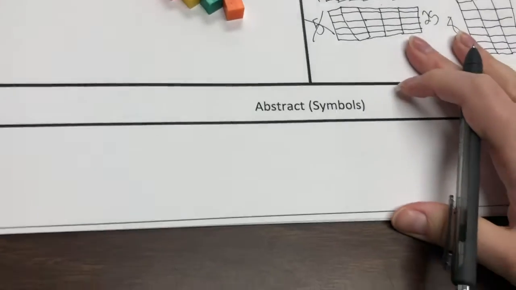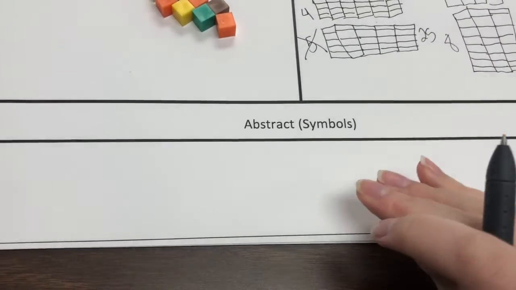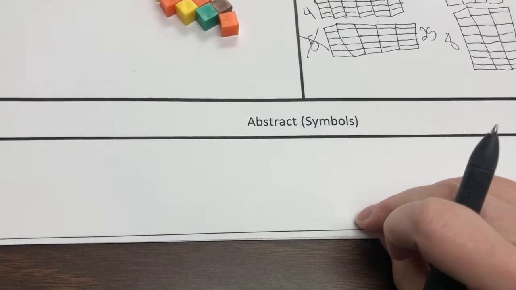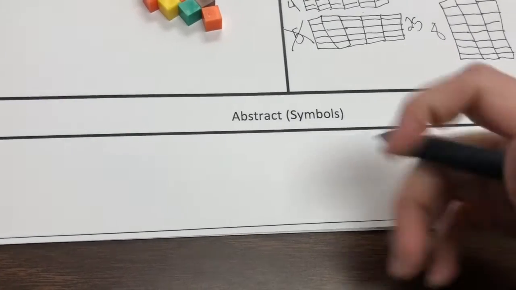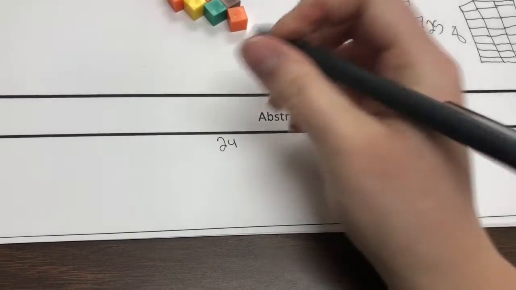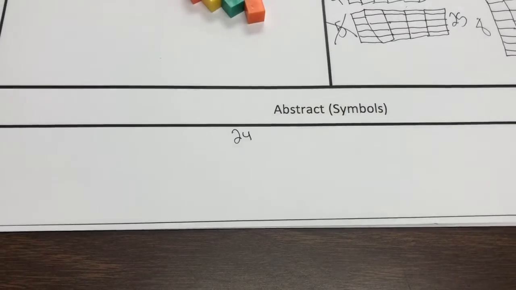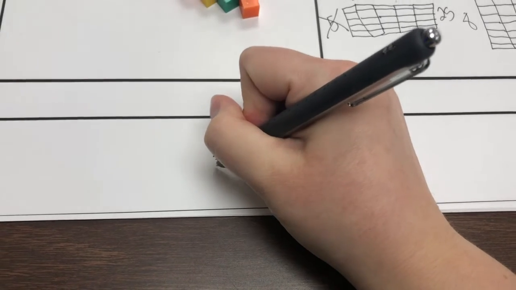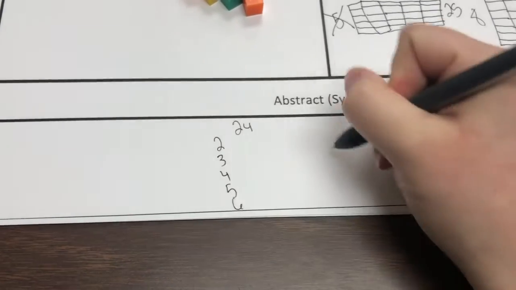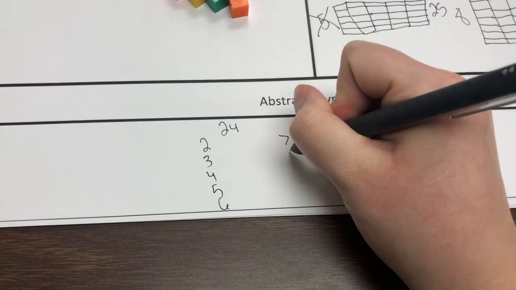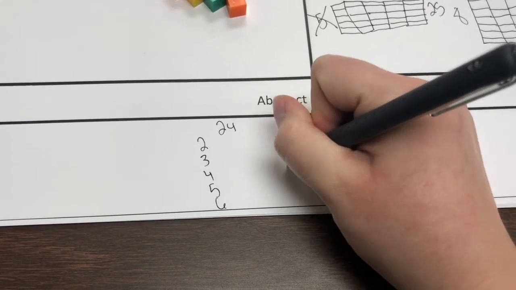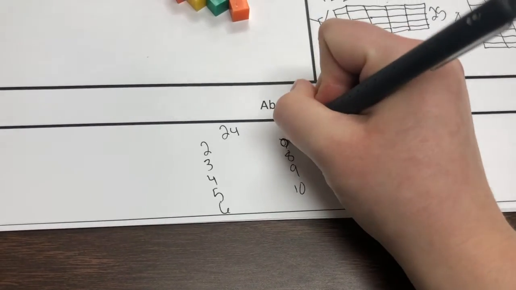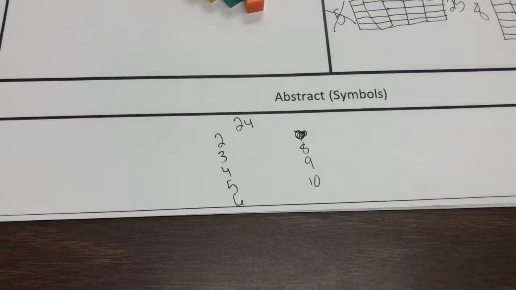Okay, so here is the abstract, and remember that we have rules that we can use. So let's start with 24, and what I tell my students, since we are checking 2 through 10, I will just list it 2, 3, 4, 5, 6, 7, 8, 9, 10. We didn't have a rule for 7, so I'm not going to use it.